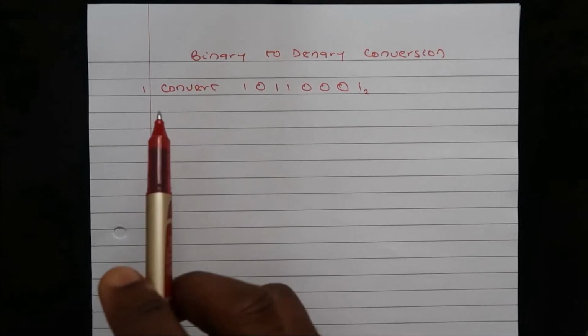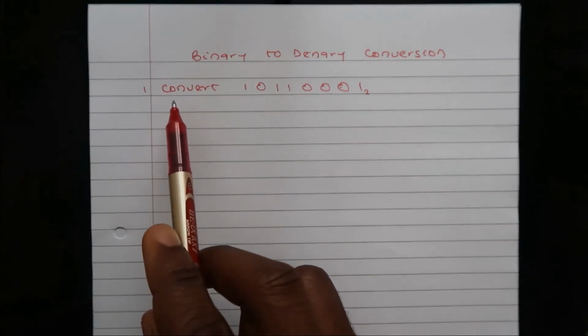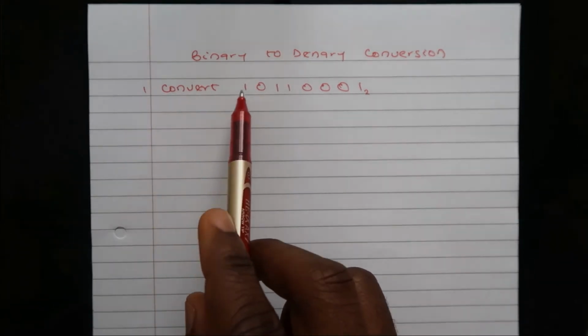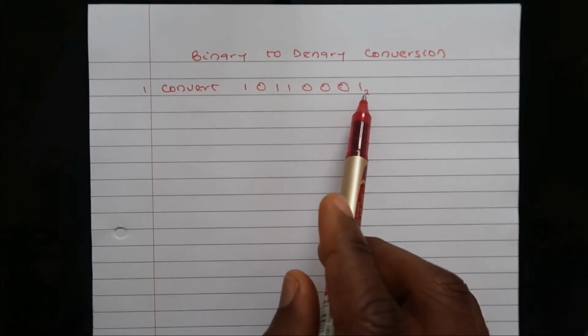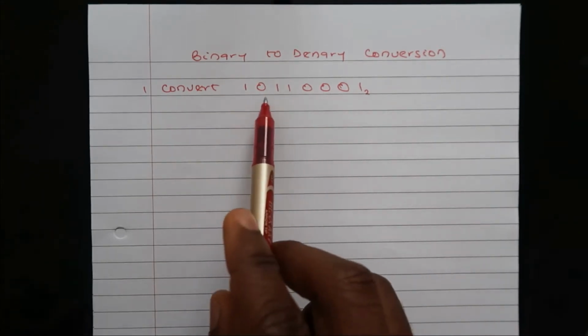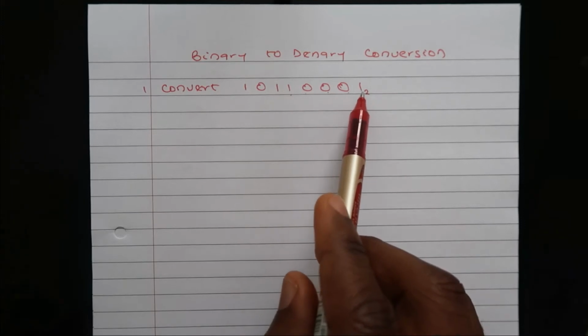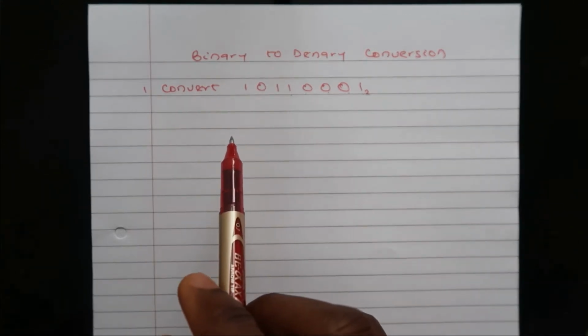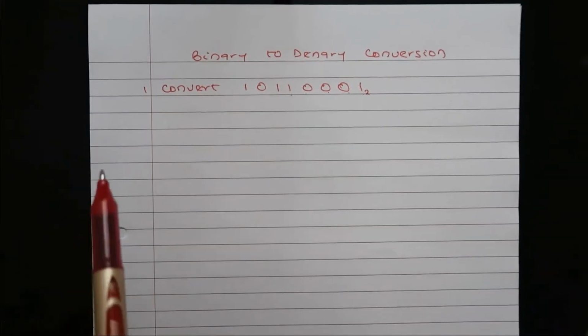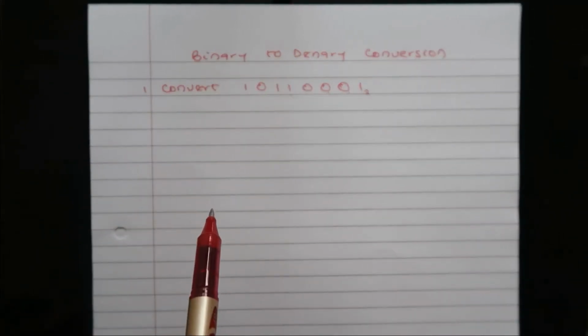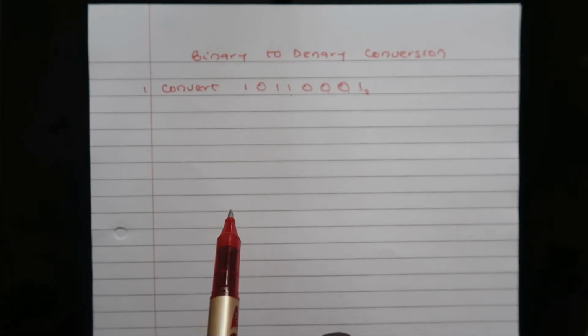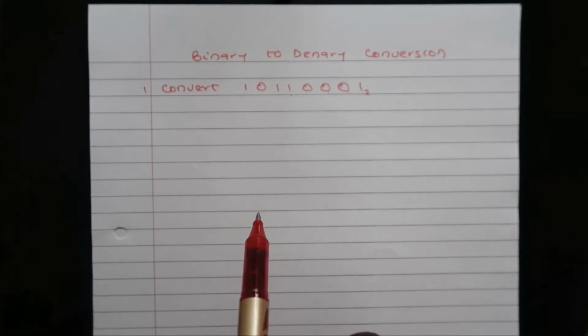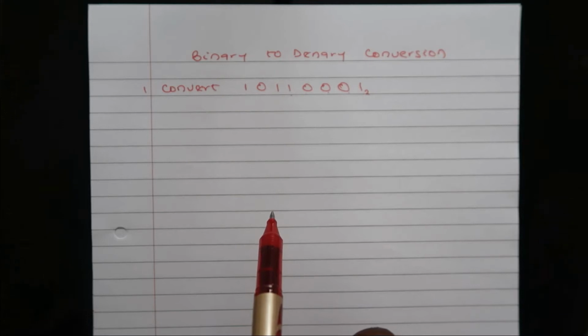Now, in the first example we have here, we are going to convert an 8-bit binary number, 10110001, to denary. To do this, now there are different ways you can do this, but over the years I have found that most students will go on to complete it in the way I'm about to.